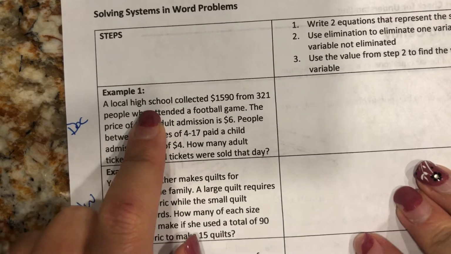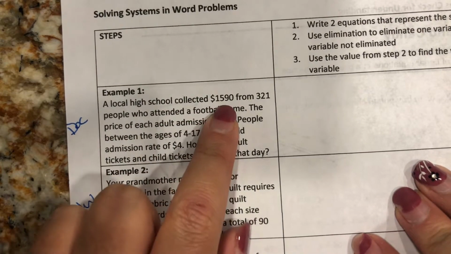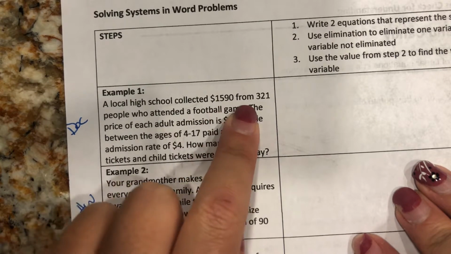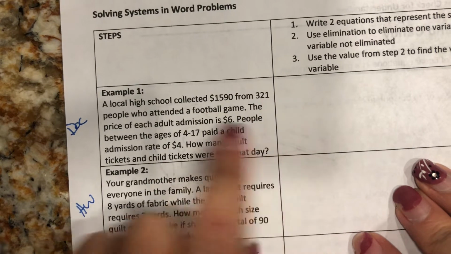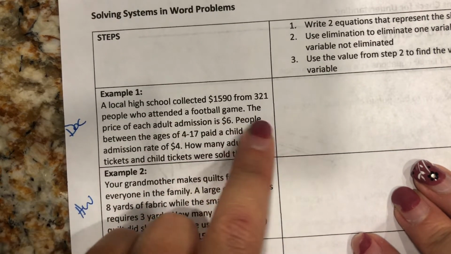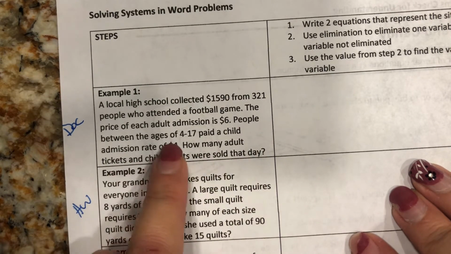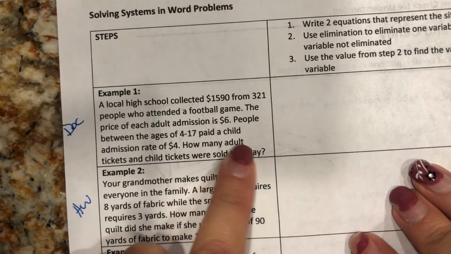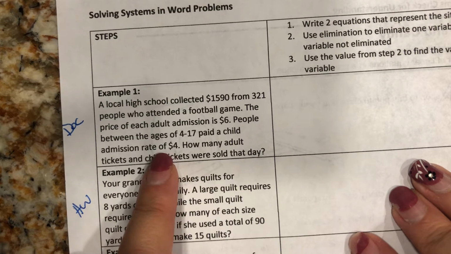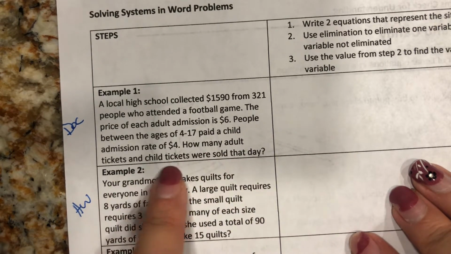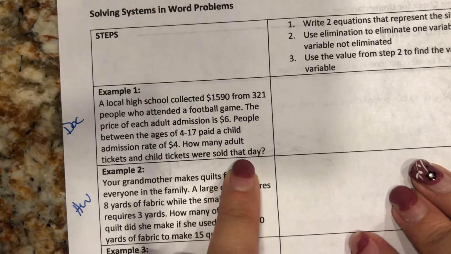So a local high school collected $1,590 from 321 people who attended a football game. The price of each adult admission is $6. People between the ages of 4 and 17 paid a child's admission rate of $4. How many adult tickets and child tickets were sold that day?